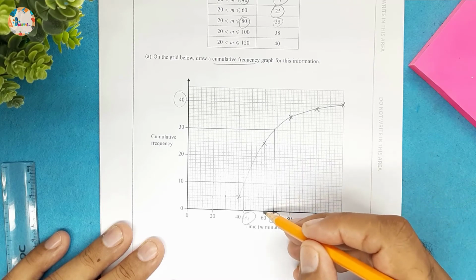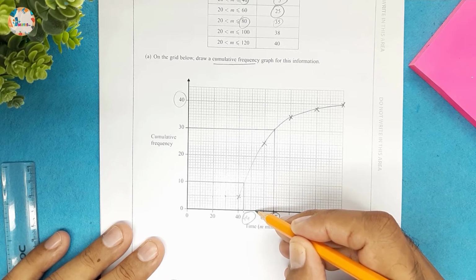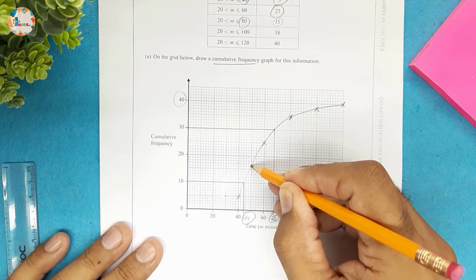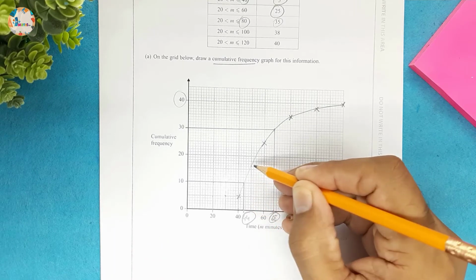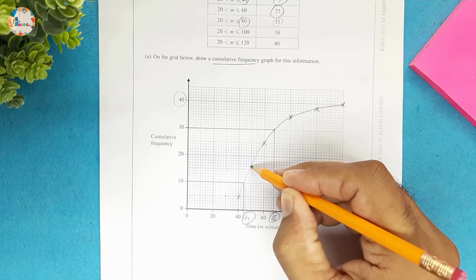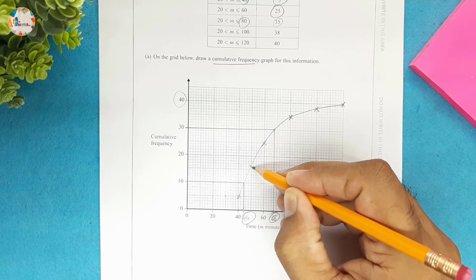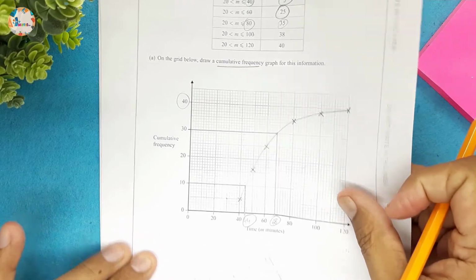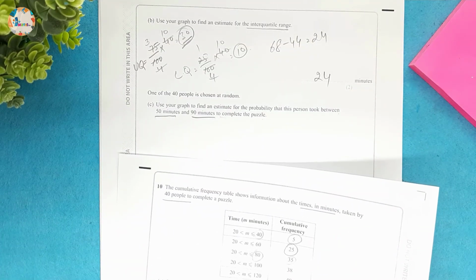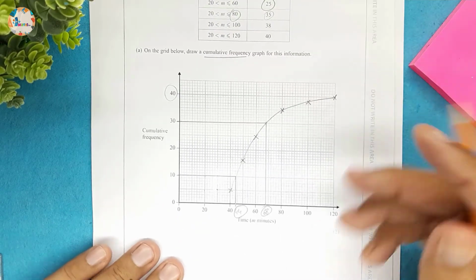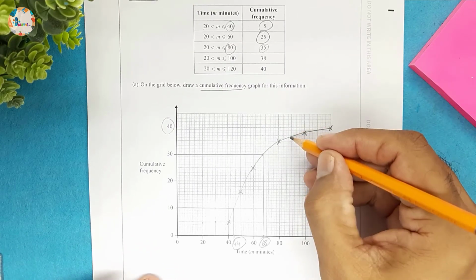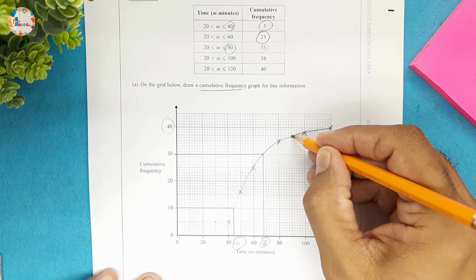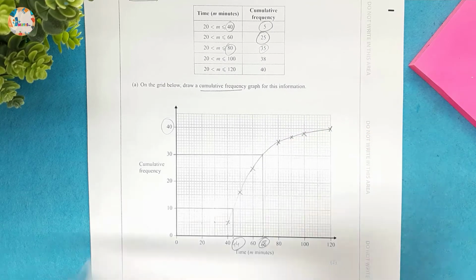From 50 minutes, this will be the reference, and for 90 minutes the reference will be this one. So we have to check how many people are there in between these two references.